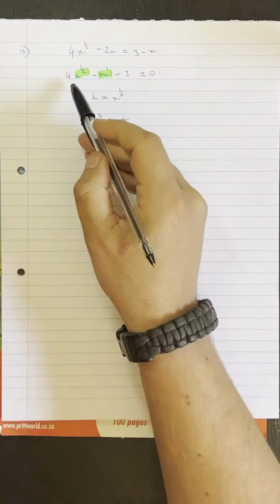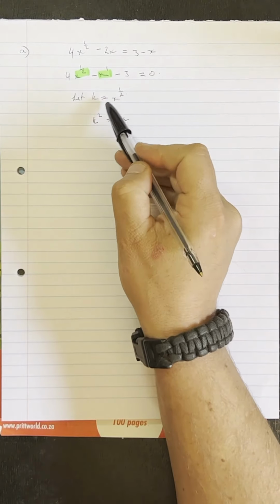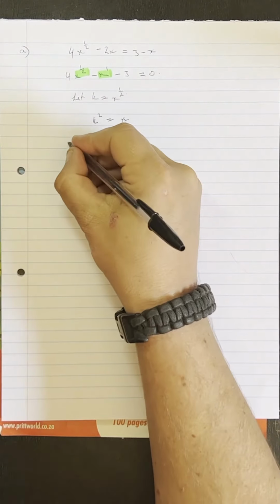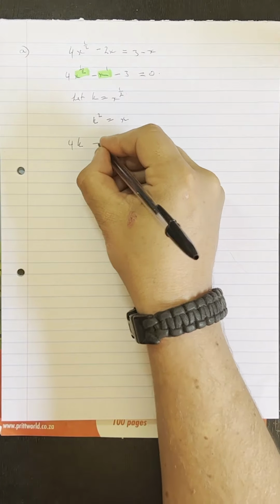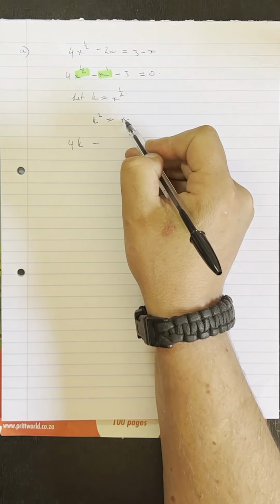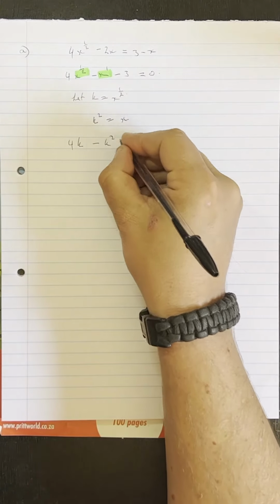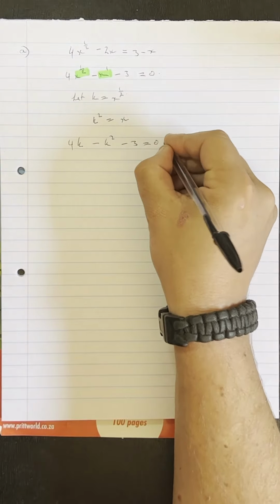Okay, so we get 4x to the half, half is the k, so we get 4k, minus x to the 1, which is this one here, is k squared, minus 3 equals 0.